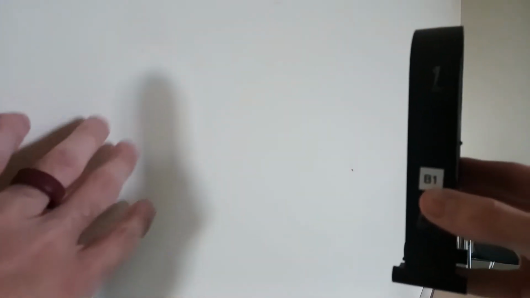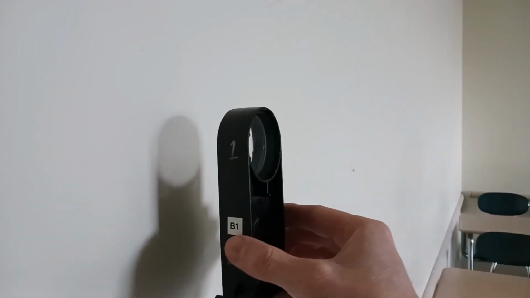Now, if we attempt this with some diverging lens, like B1, for example, then when I use B1, you're going to notice that I'm never going to form an image on this wall right here. I cannot form a real image using this diverging lens. It will not work no matter what distance I try to use right here.